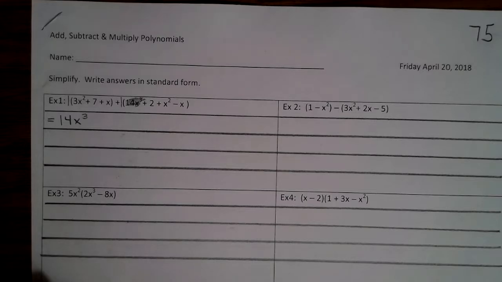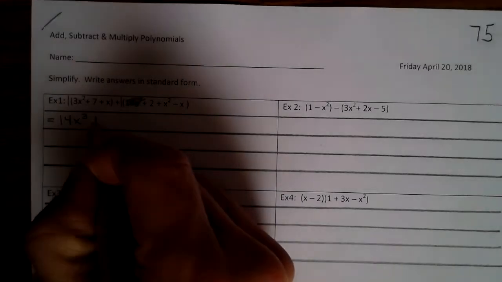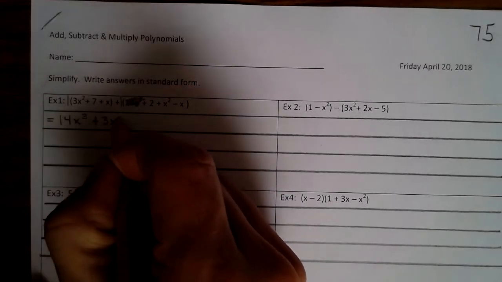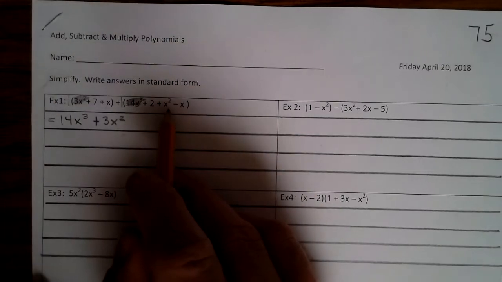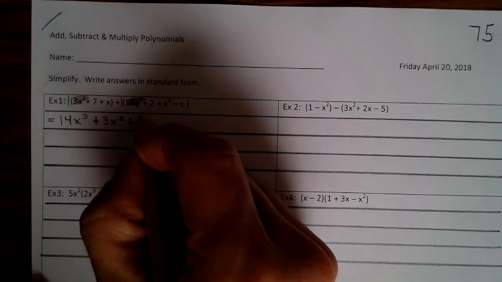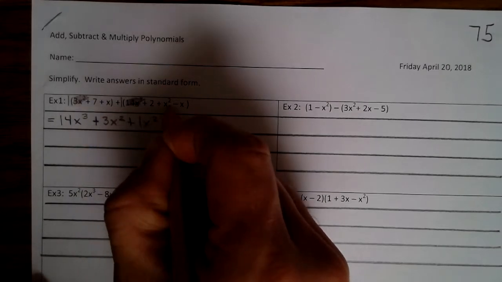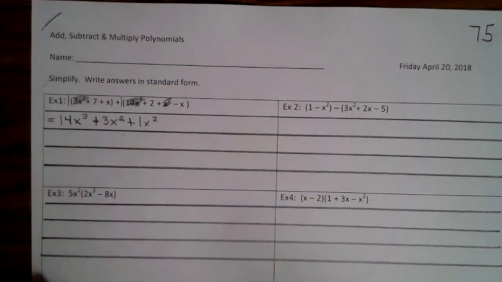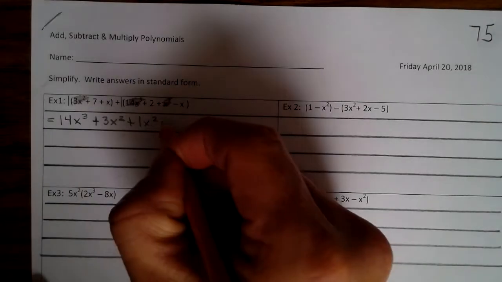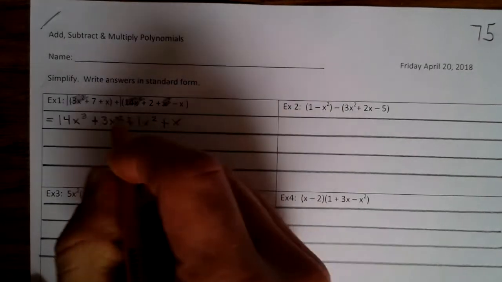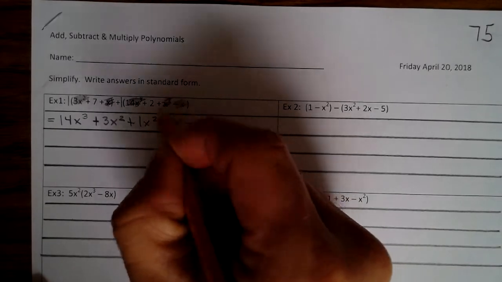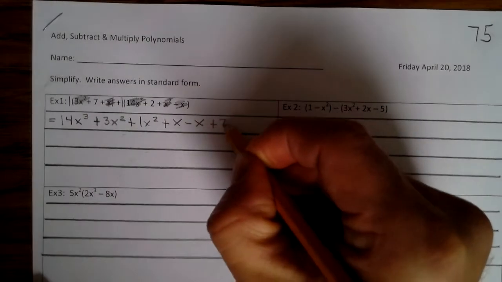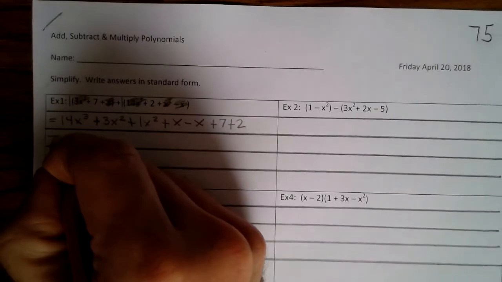All right, there's no other x cubed, so now we do x squared. So 3x squared. And again, I'm going to shade them out as I go so it's easier to see what I'm looking for. Plus 1x squared. Okay, now I have a plus x, a minus x, a plus 7, and a plus 2.